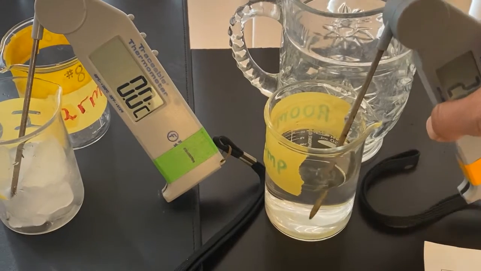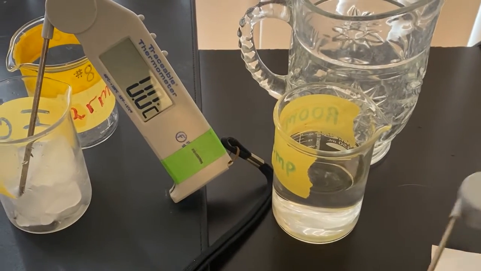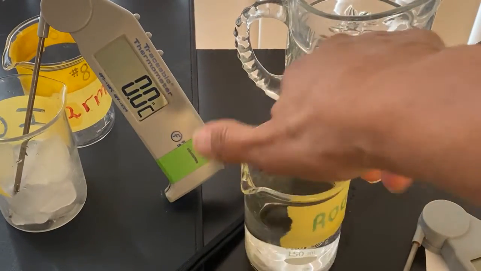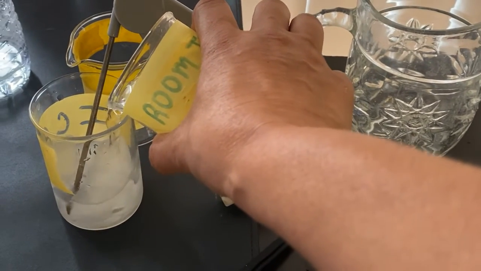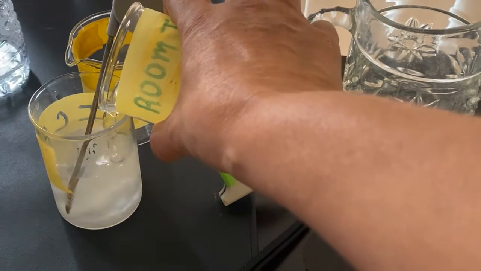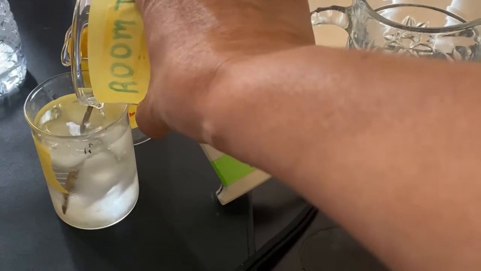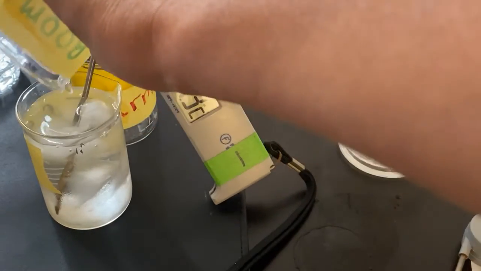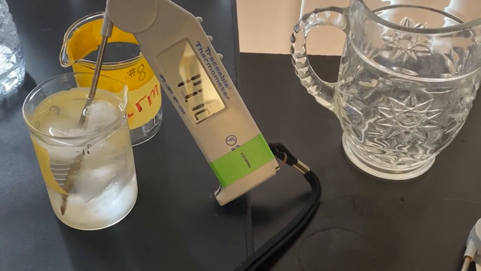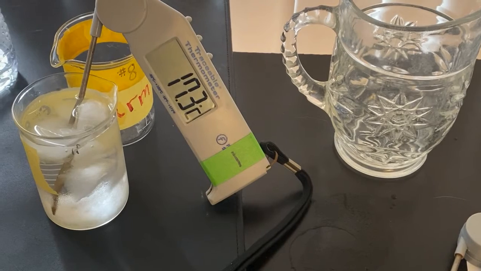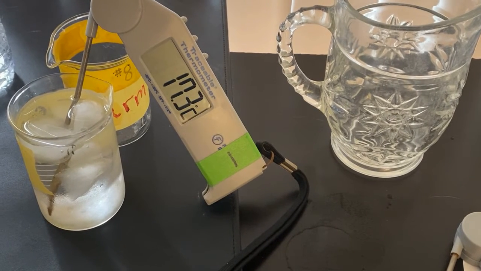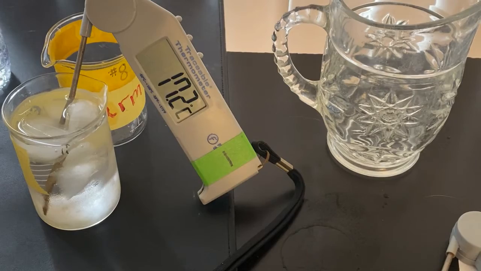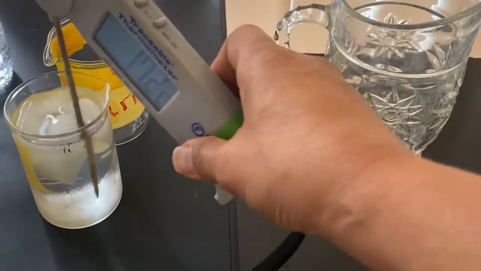So I will take my room temperature water and pour it into the ice. Stir the mixture.